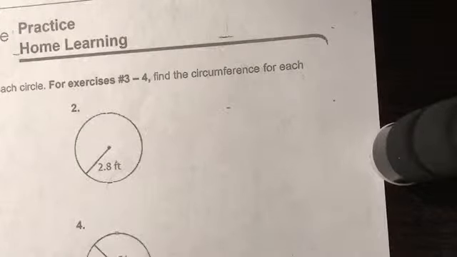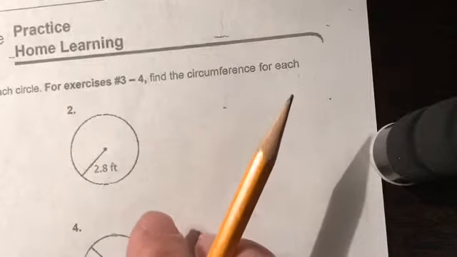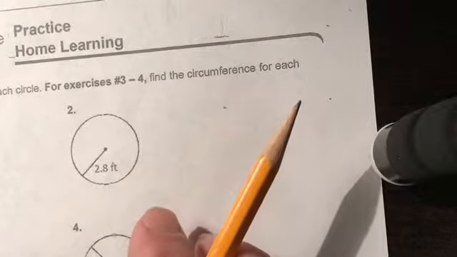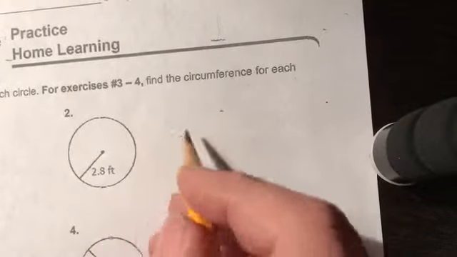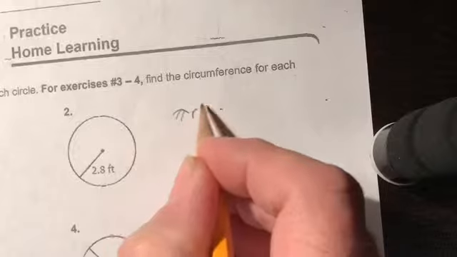So for your homework, you had to do the even numbers. So I'm going to help you all set up all the even numbers on the homework. For number 2, the directions say to find the area. I should get in the habit of writing down the formula for area. So the formula for area is pi r squared.